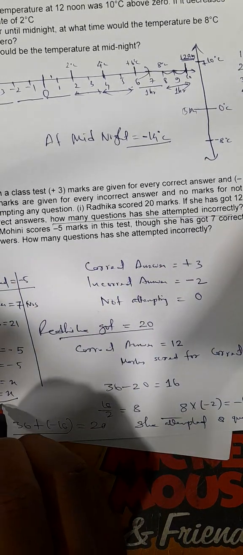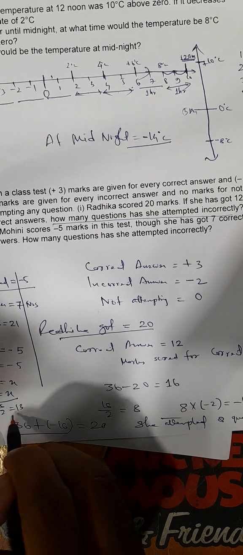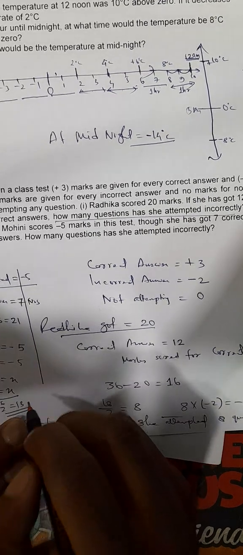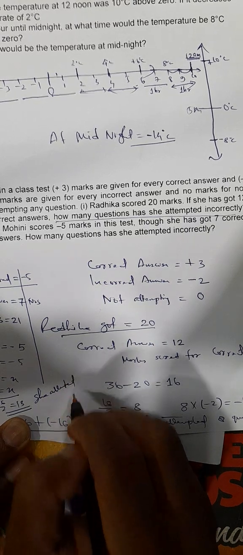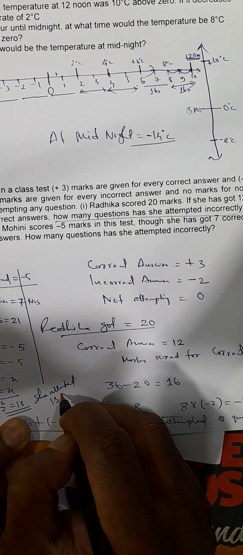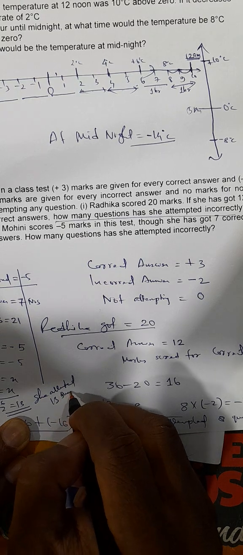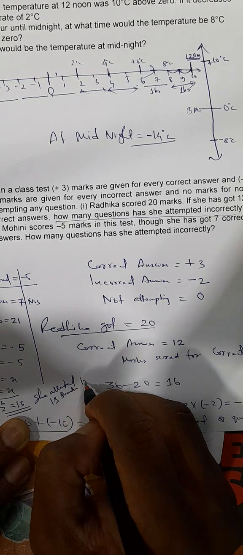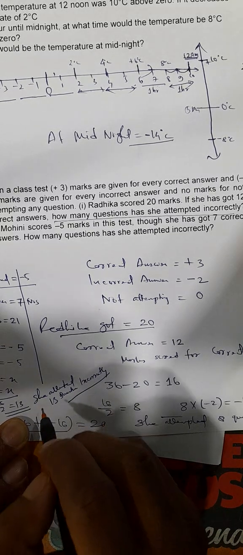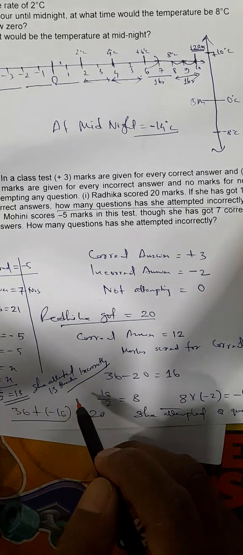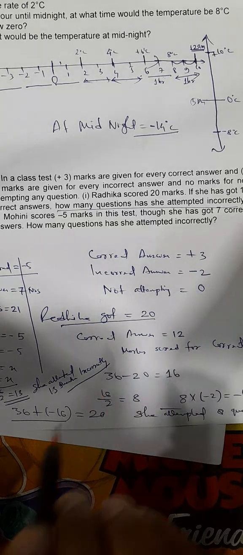So 26 divided by 2 equal to 13. So she attempted 13 questions incorrectly. Mohini attempted 13 questions incorrectly, right?